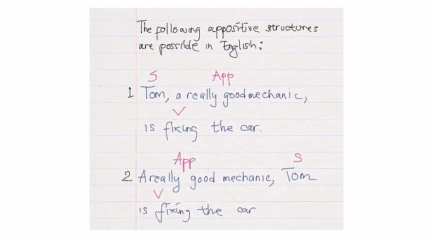The following appositive structures are both possible in English. Number 1, Tom, a really good mechanic, is fixing the car. Number 2, a really good mechanic, Tom is fixing the car.